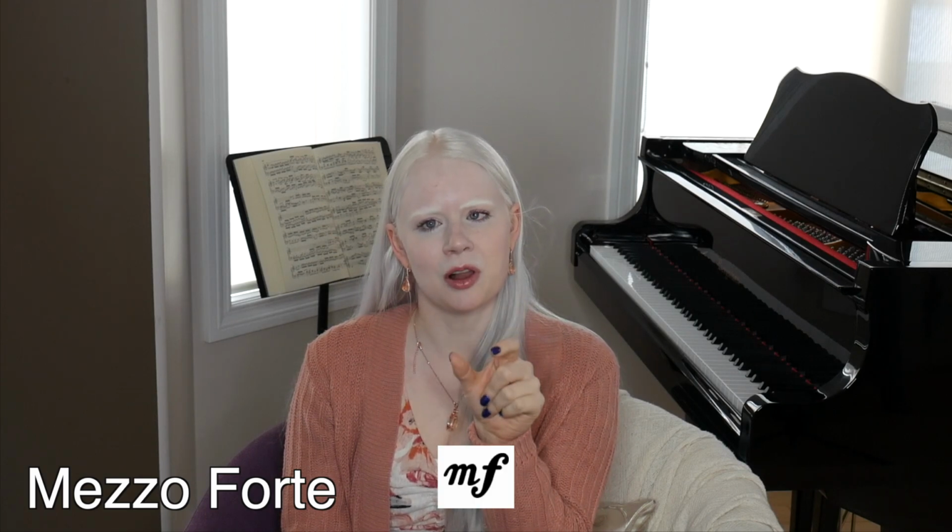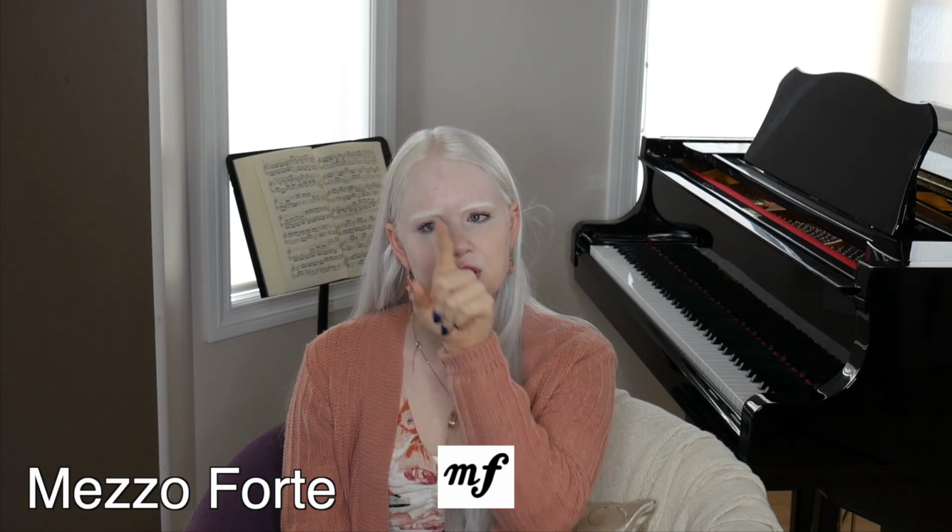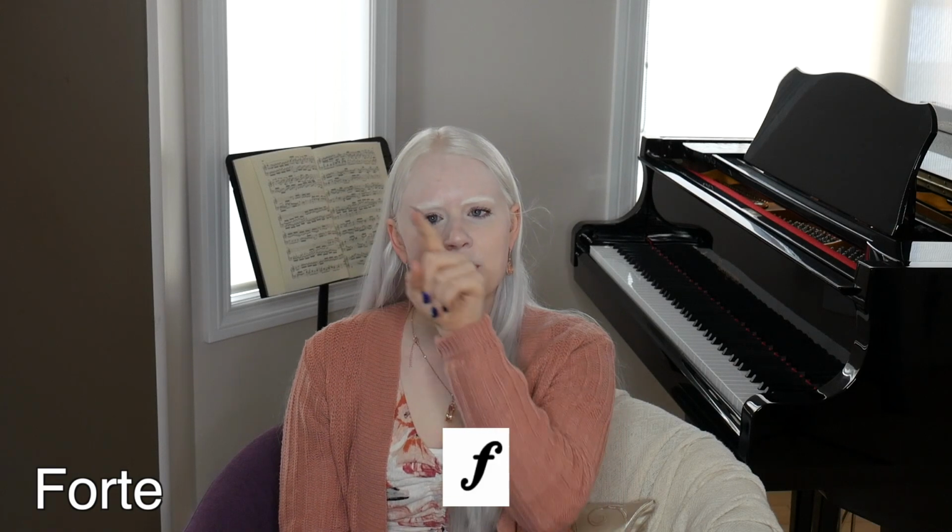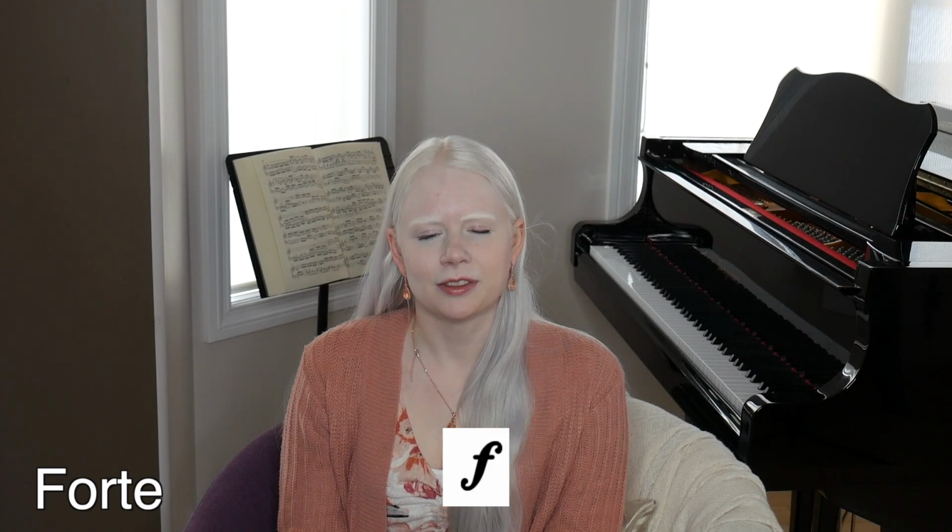Mezzo forte is medium, and forte means loud. So mezzo forte, medium loud. It's signified by a small letter M and a small letter swirly F, an old-timey F. And finally, forte, which means loud. You want to play your instrument hard. And that's signified by just the swirly F by itself.